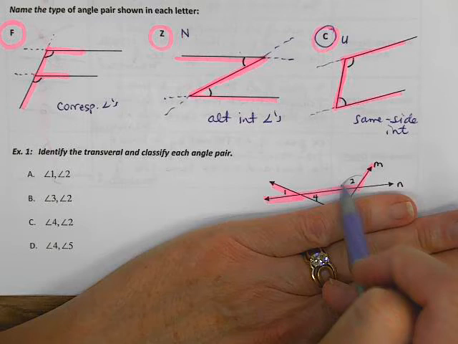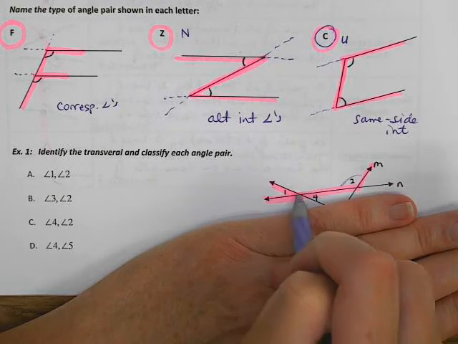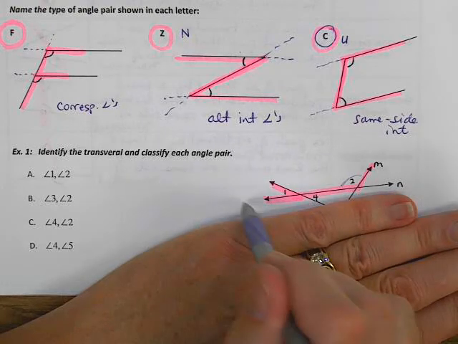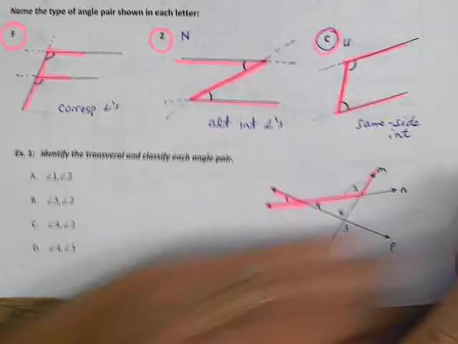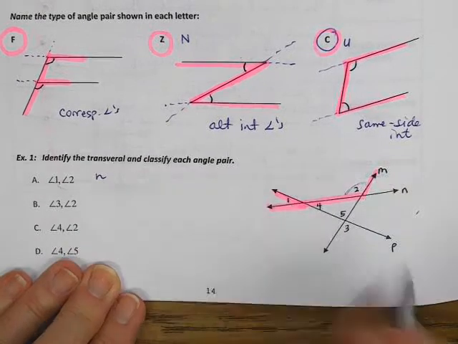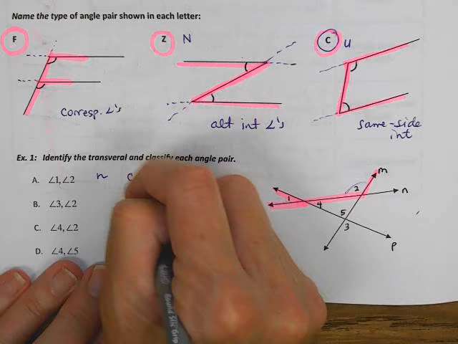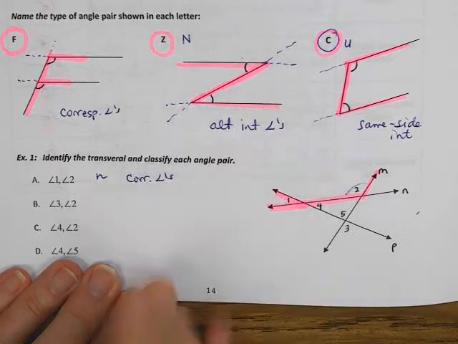This is the top left by this vertex. By this vertex, this is the top left. So my transversal is N, and 1 and 2 are both the top left angles, so those are corresponding angles.